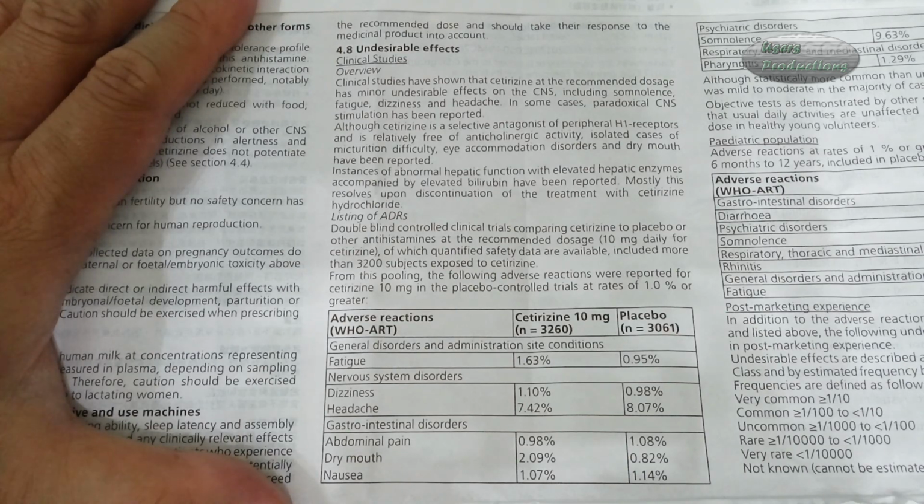4.8 Undesirable effects. Clinical studies. Overview. Clinical studies have shown that cetirizine at the recommended dosage has minor undesirable effects on the CNS, including somnolence, fatigue, dizziness, and headache. In some cases, paradoxical CNS stimulation has been reported.